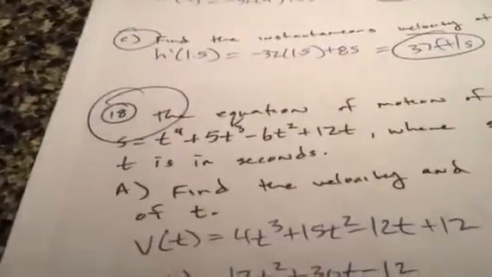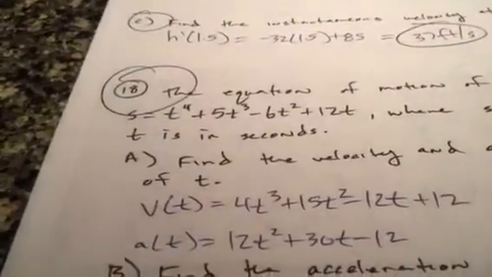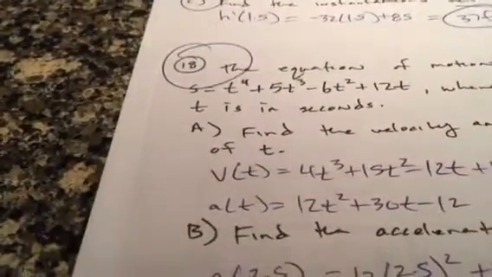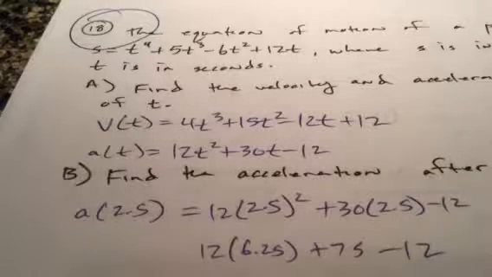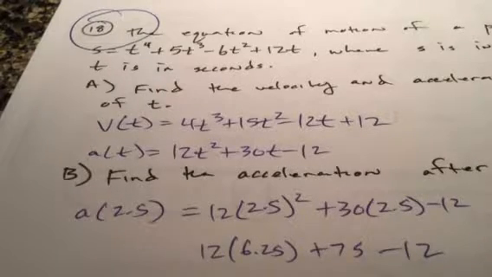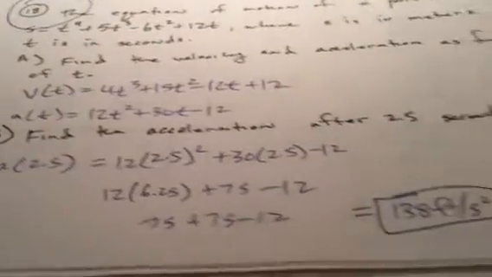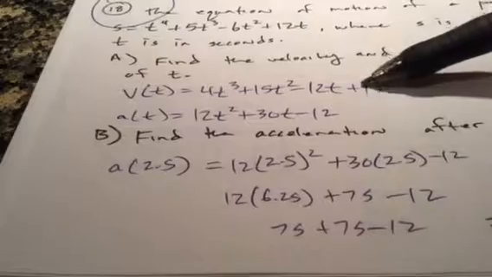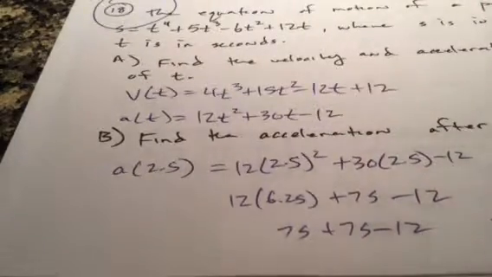All right, the equation of motion of a particle is given by that, where s is in meters and t is in seconds. Find the velocity and acceleration functions. The velocity is the first derivative of position. Acceleration is the second derivative of position, or the derivative of velocity. Those are those functions. Find the acceleration after 2.5 seconds. Plug 2.5 into not the velocity equation, but the acceleration equation. 138 feet per second squared.